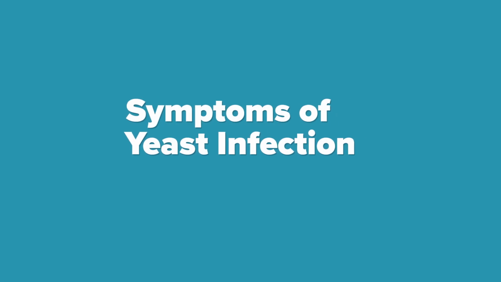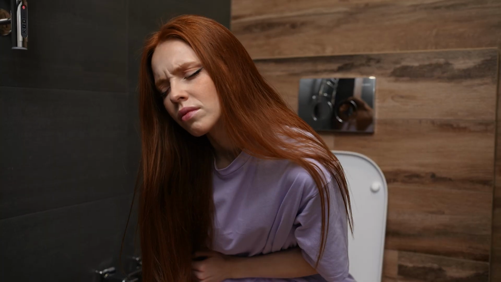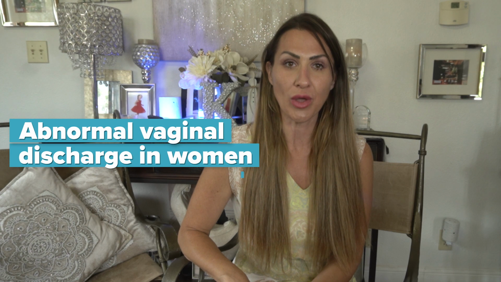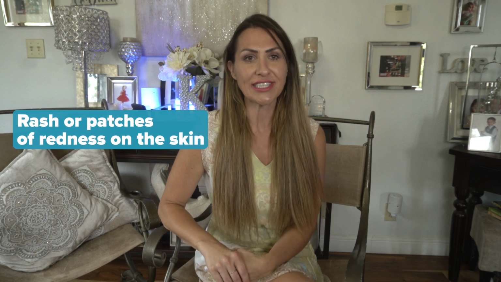Let's move on to the symptoms of yeast infections. Recognizing these signs can help you seek appropriate treatment. The common symptoms include, but are not limited to, itching and irritation in the affected area, such as the vagina, penis, or skin folds. Burning sensation or pain during urination or sexual intercourse. Abnormal vaginal discharge in women, often thick, white, and resembling cottage cheese. Redness and swelling in the affected area. Rash or patches of redness on the skin.